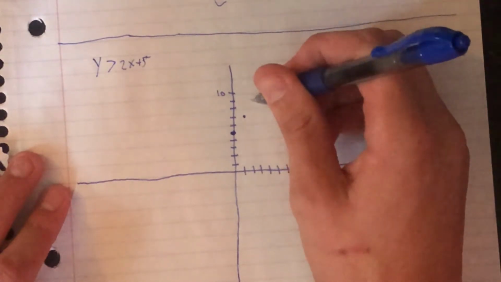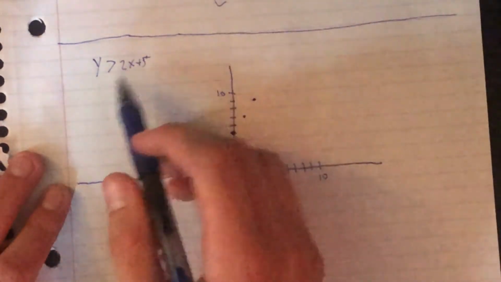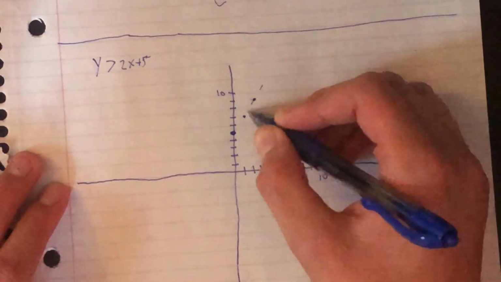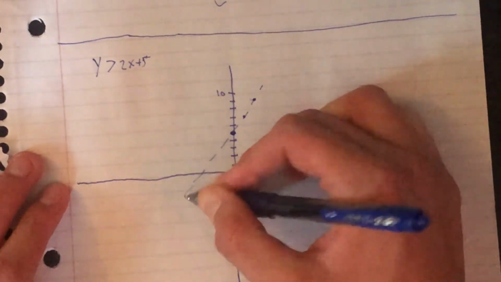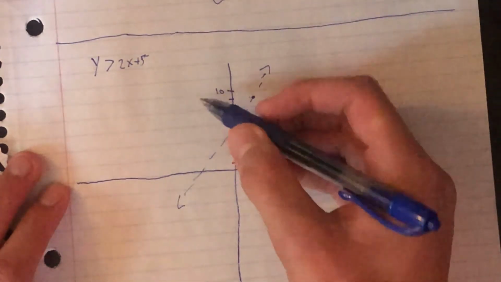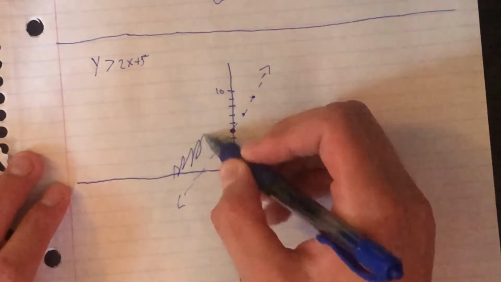Up 2 over 1. Since this is just greater than and not greater than or equal to, this is also going to be a dashed line. But since this is greater than, we're going to fill in everything above the graph. And then that'll be our answer.